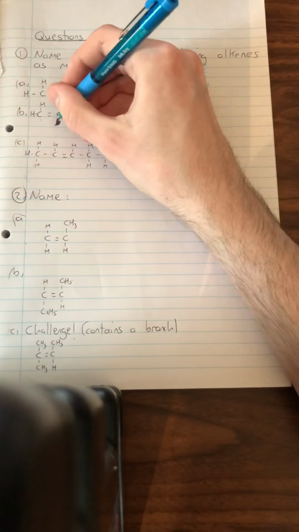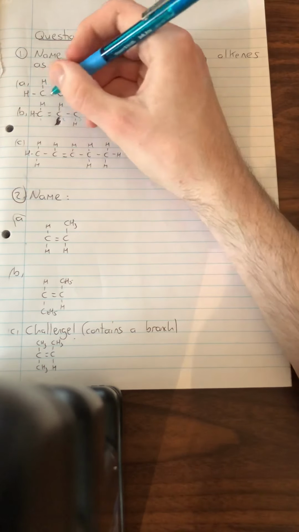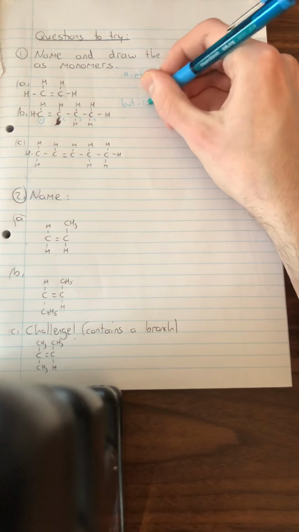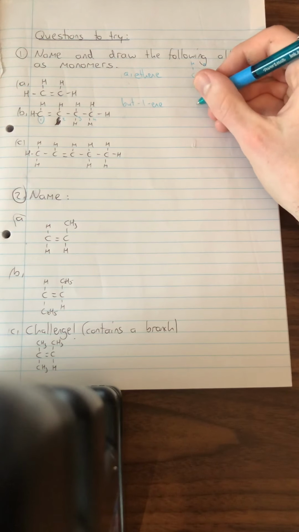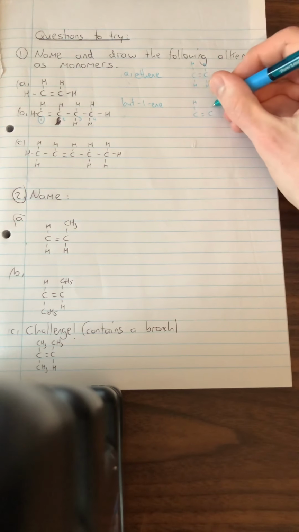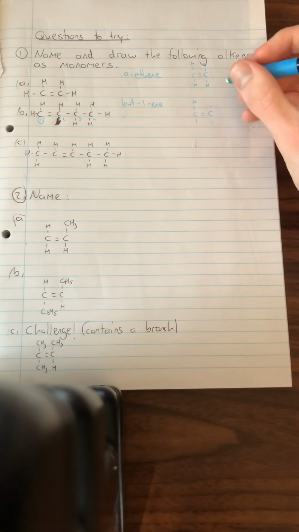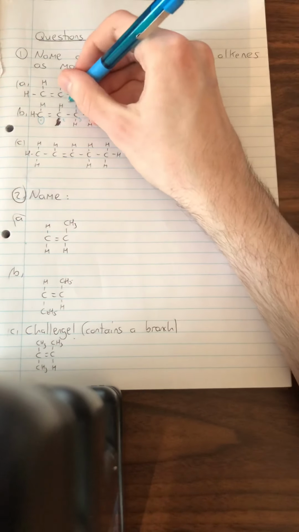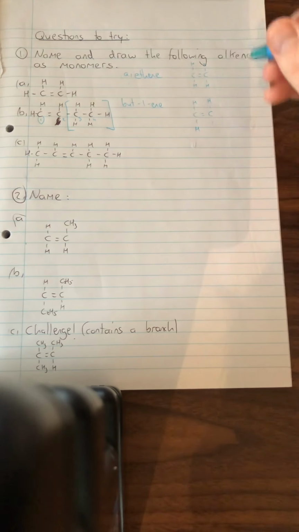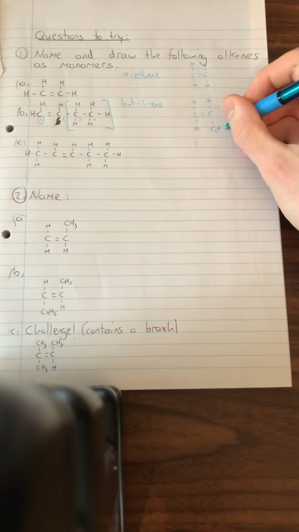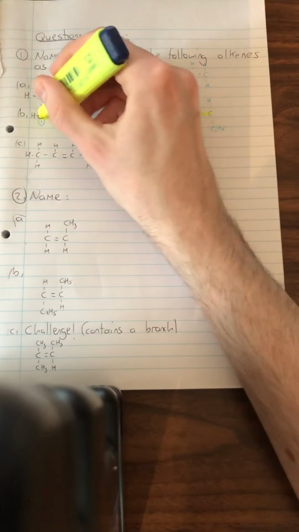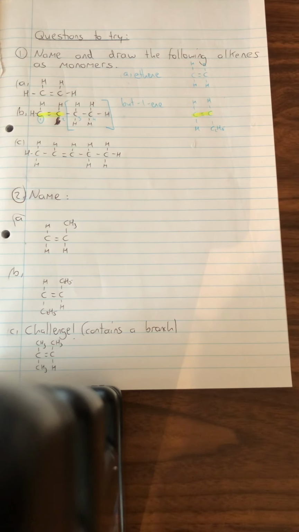Next one, 1, 2, 3, 4. The carbon to carbon double bond is between carbons 1 and 2, so this here is but-1-ene. Yeah, and if we were to draw that out as a monomer, get your H shape like so. Carbon 1 is bonded to 2 H's, and then carbon 2 is bonded to a H, but it's also bonded to 2 carbons and 5 hydrogens. I might actually just highlight the carbon to carbon double bond like that. Yeah.